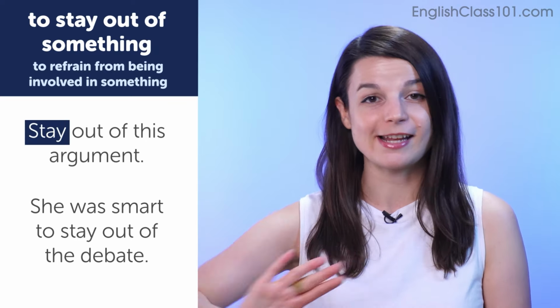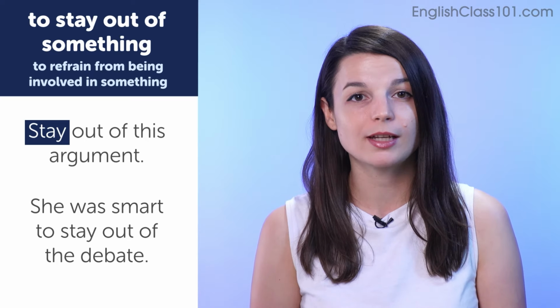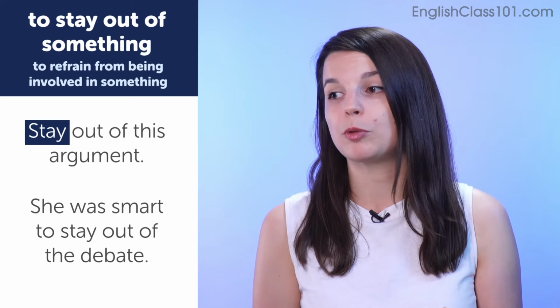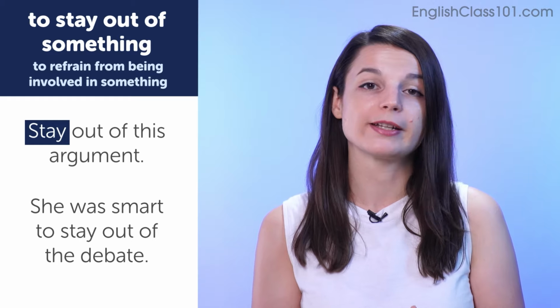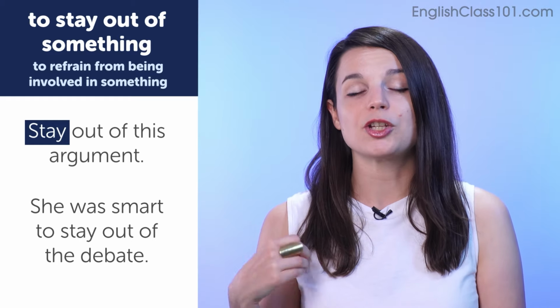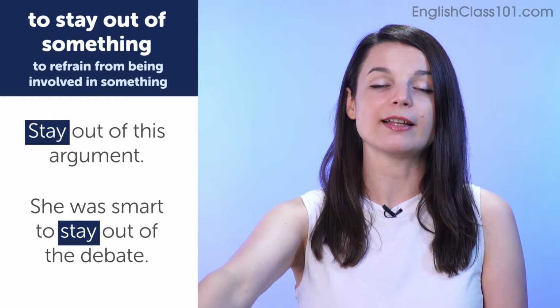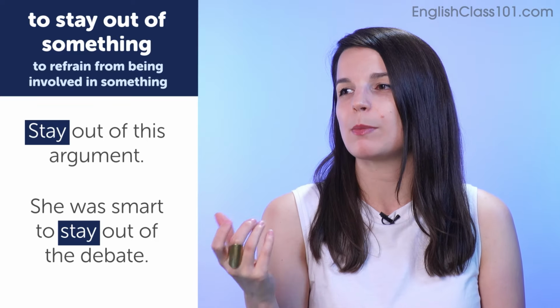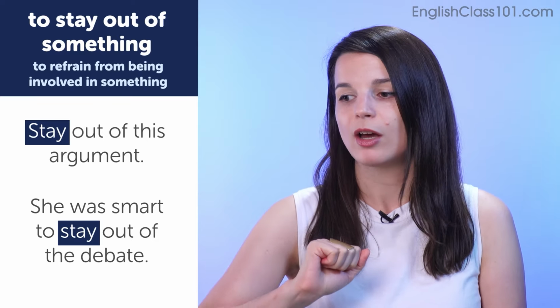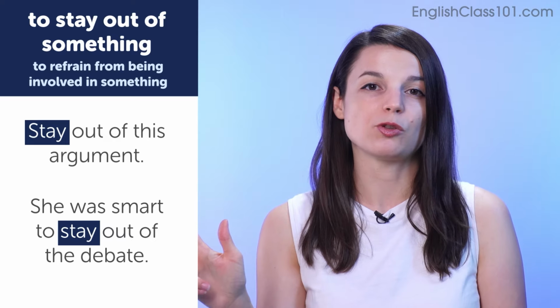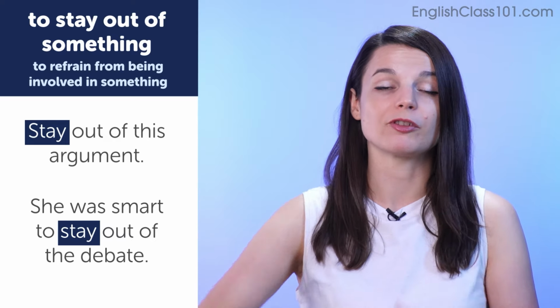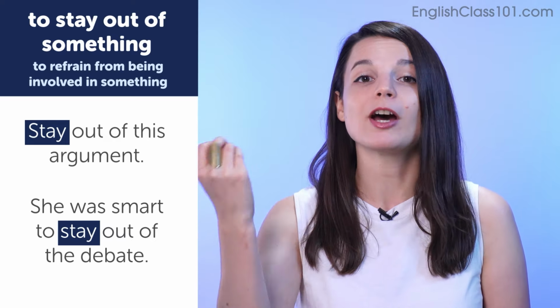That's why the command stay out of this argument might be used. In the second example sentence, it could be a really sensitive debate or a difficult discussion, so we could say she was smart to stay out of that. It has this feeling of a difficult, challenging, or uncomfortable situation that you want to avoid for some reason. So to stay out of something.